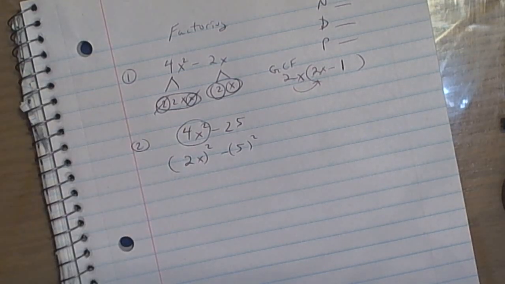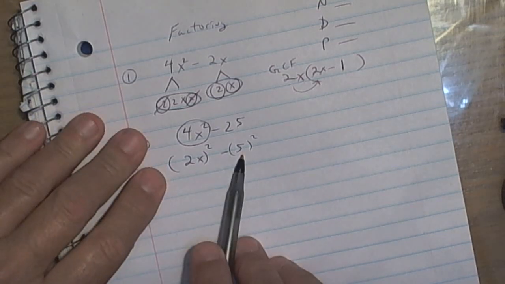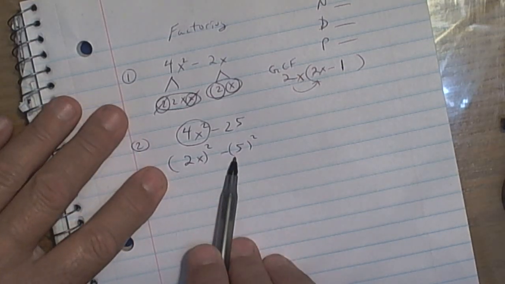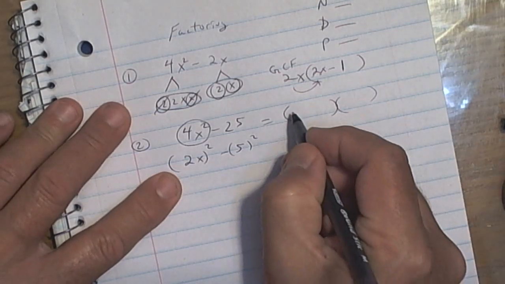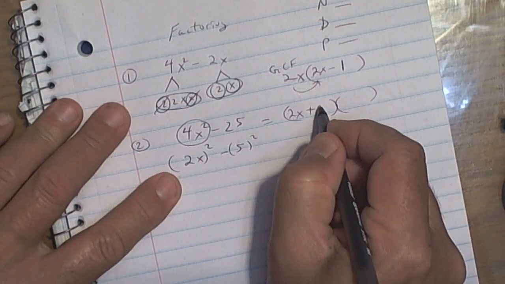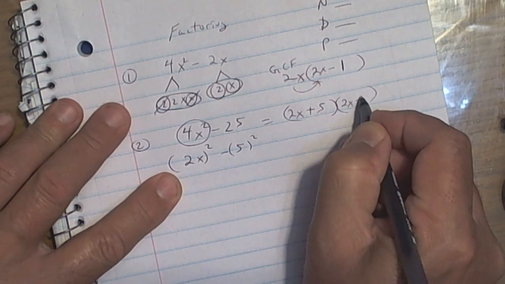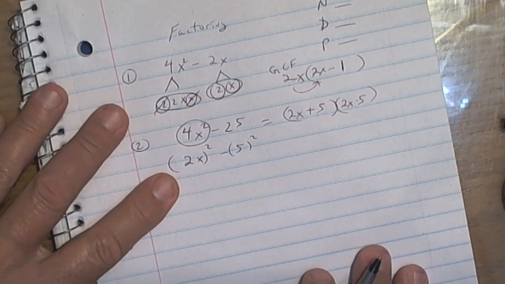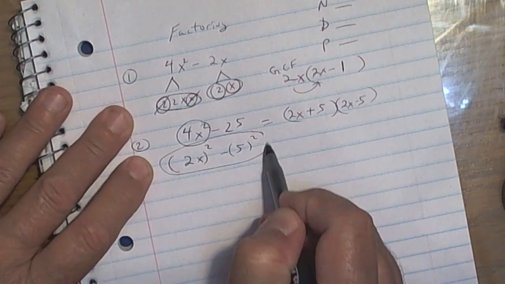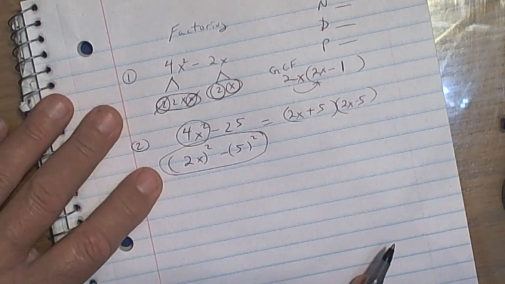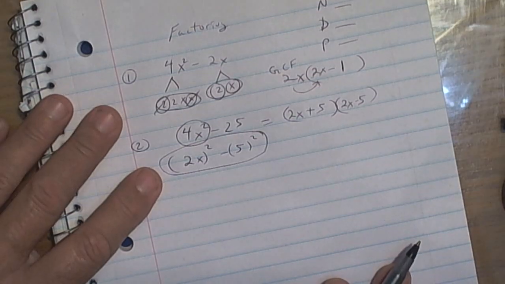So here, this is called the difference of two squares. You see, 5 times 5 is 25. So the answer here, the factoring, is going to be 2x plus 5 and 2x minus 5. Okay, we had a worksheet on that. And again, I want to see the work. This is the work. Okay, some of you didn't show me that. Yeah, show me the work.